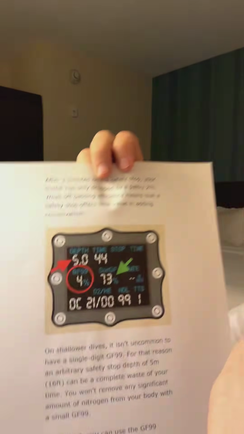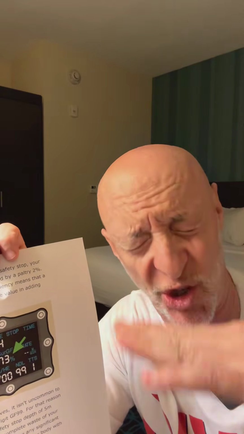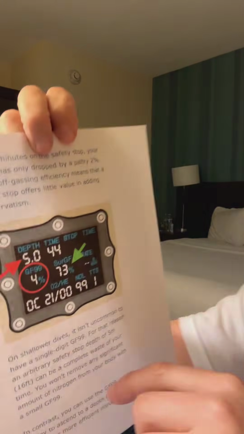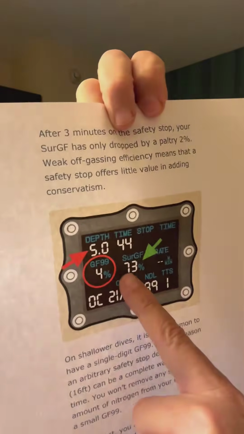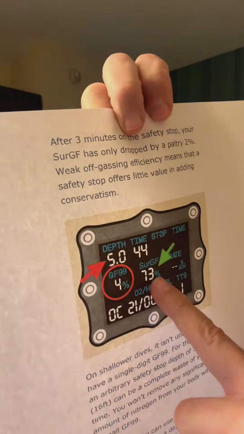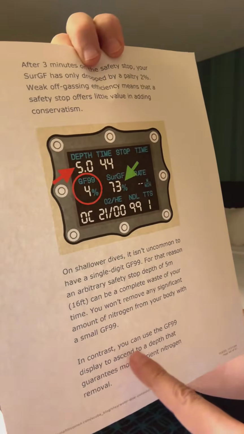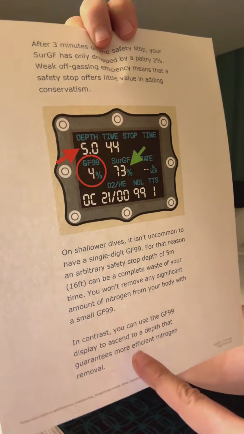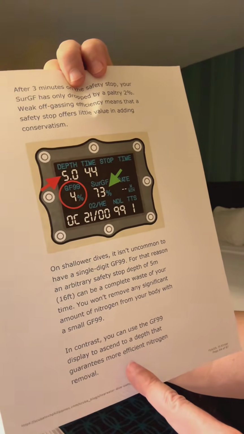And it's also good training to go and hover there on a safety stop. Just for that reason alone, just chilling, relaxing, and then get you in a mindset to take that remaining ascent from the safety stop all the way up to the surface really, really slow, extra slow, 10 feet a minute even, that's slow, okay? But you're not really removing a lot of nitrogen. You're barely reducing it. But you can use the gradient factor 99 display to ascend to a depth that guarantees more efficient nitrogen removal. Rule of thumbs, I know some of you don't like them, but I like them.